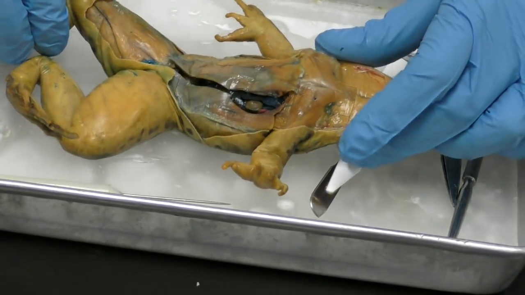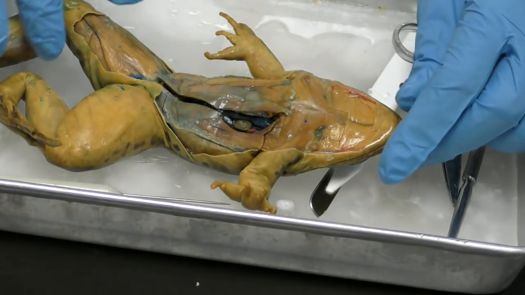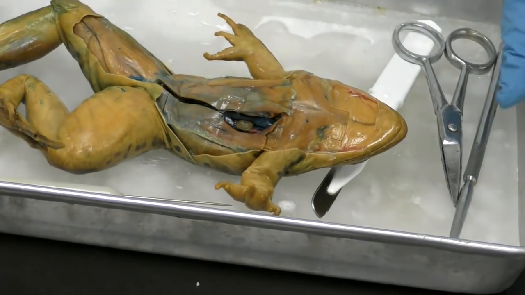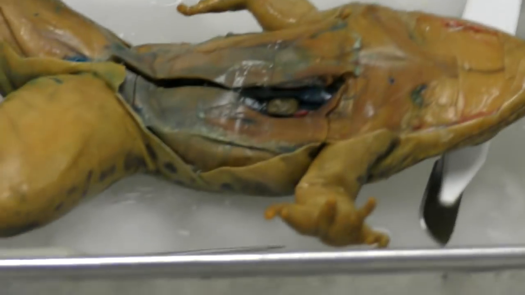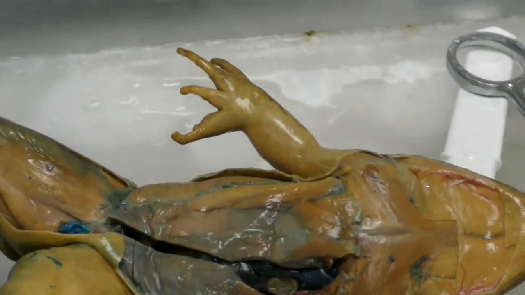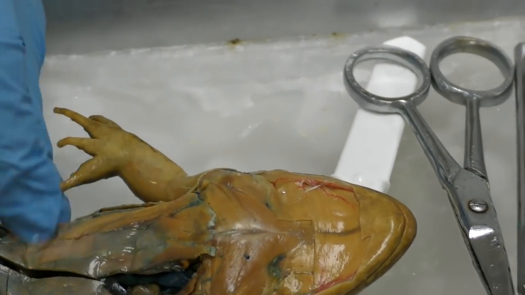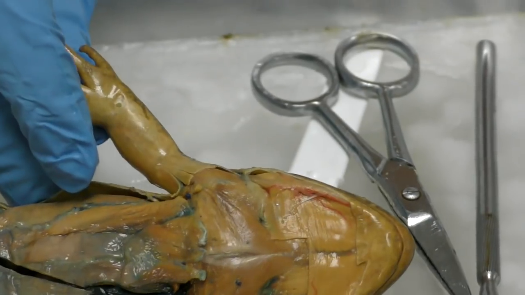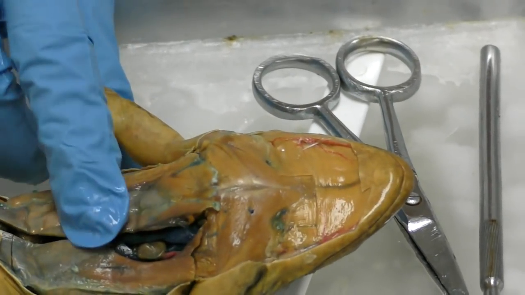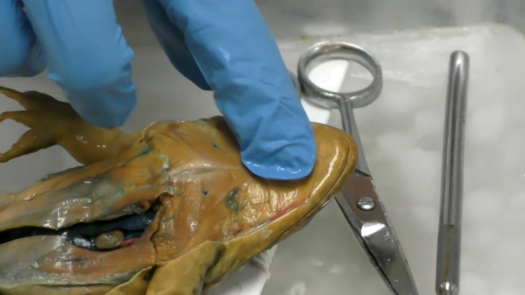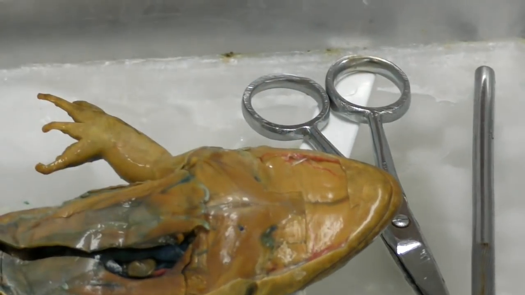All right, so the next system that I have reached, I've taken off the skin, and now you can see I have a fibrous layer here, and I have a fibrous layer on the outside of my major organs right here, and then all lining everything underneath the skin.